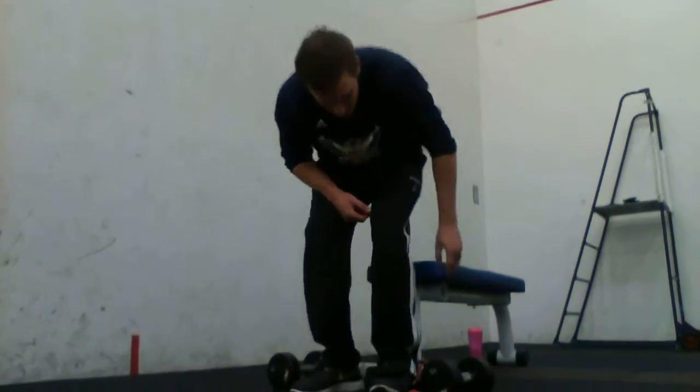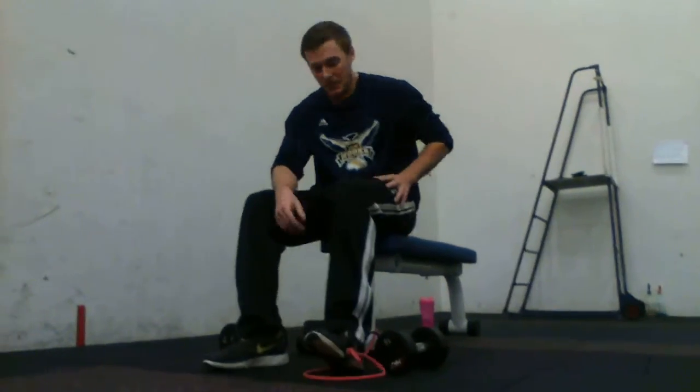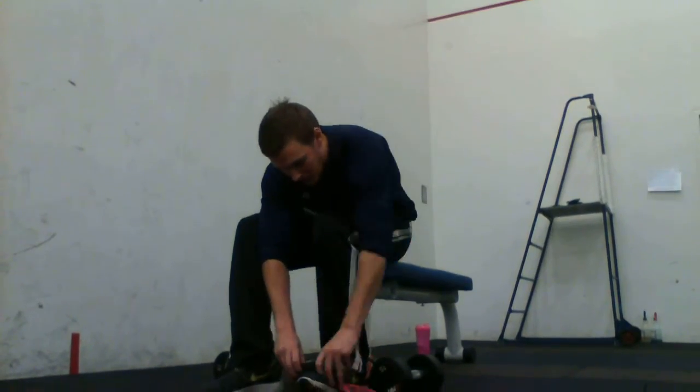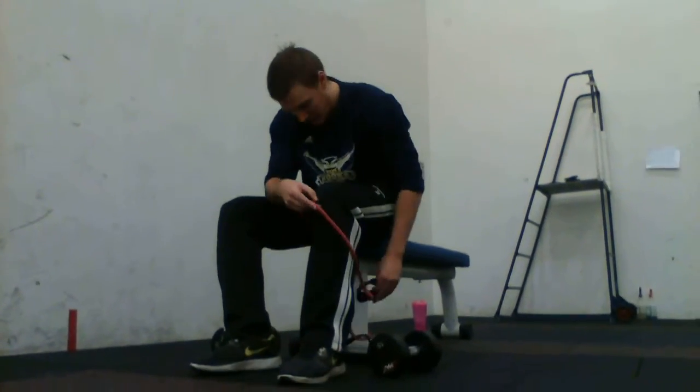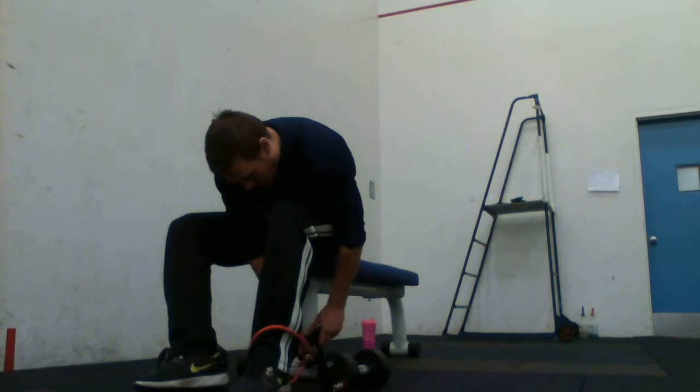To regress this exercise and make it a little bit easier, all I'm going to do is place the band at a higher point, closer to my axis. This lowers the distance of the resistance arm. By lowering the distance between the resistance arm and the axis, the amount of force required to do the exercise is decreased, therefore making the exercise easier.